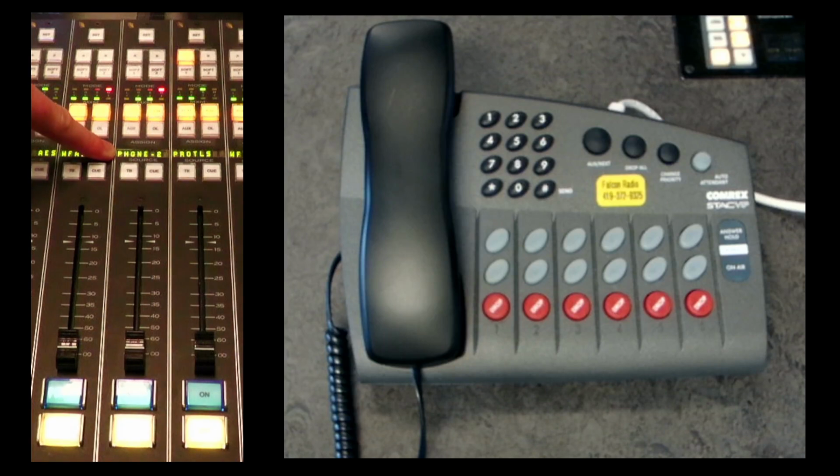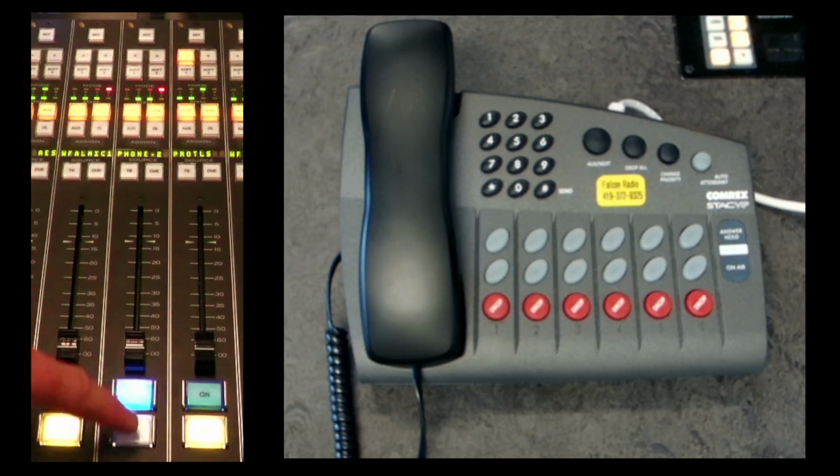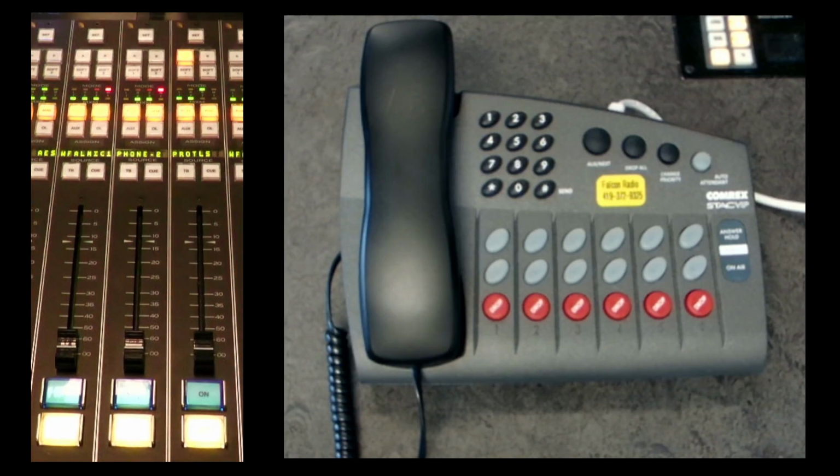So you can see it here, phone, and then you've got your fader for the volume levels and the on and off buttons. So eventually when we want someone from the phone to go on the air, we need to be able to identify where that is on the control board.